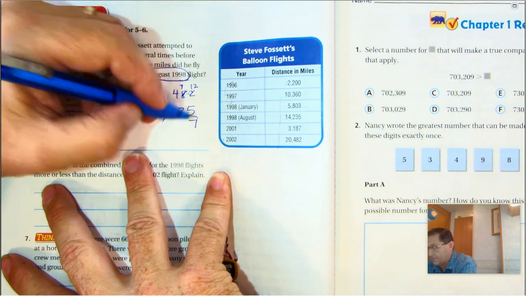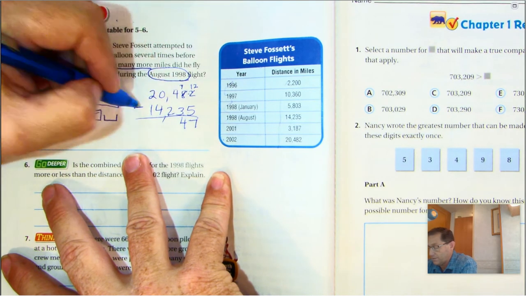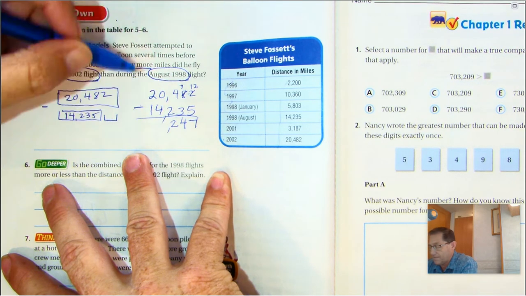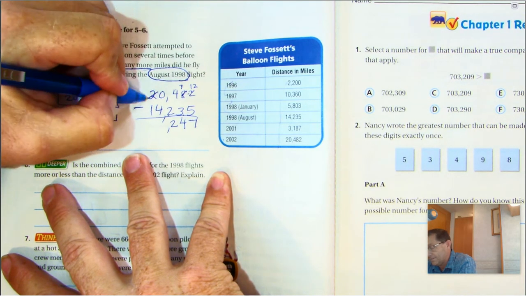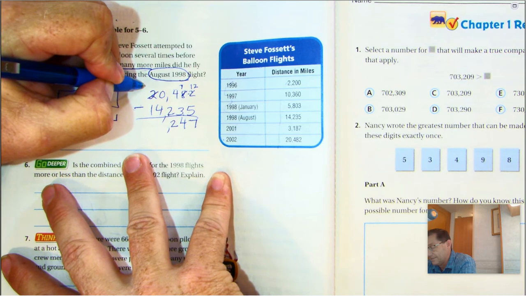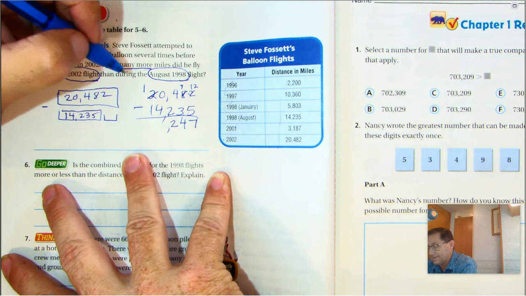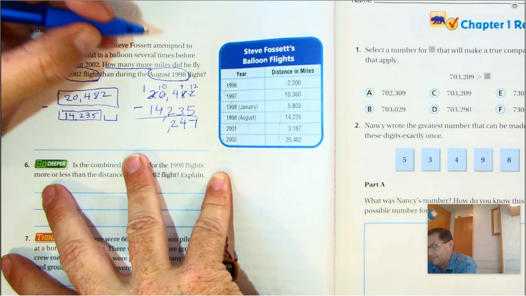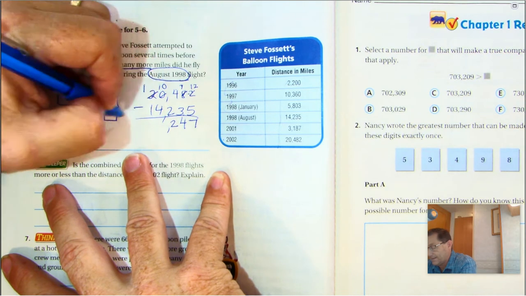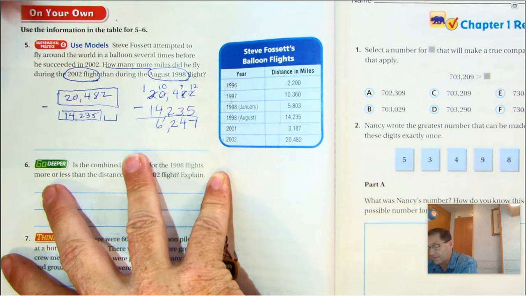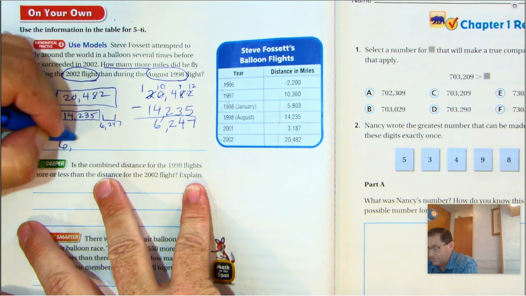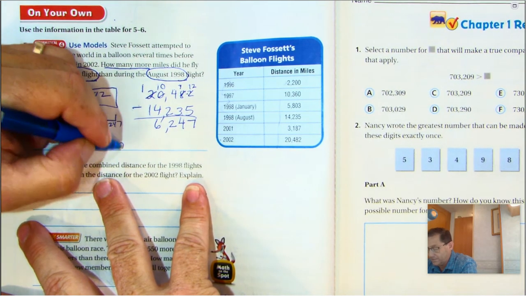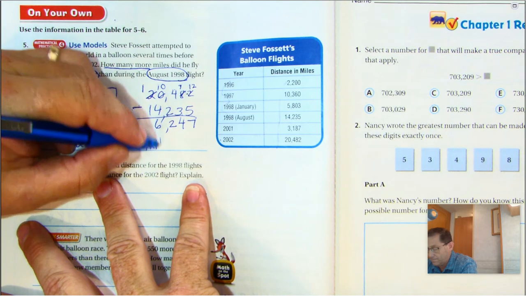7 tens take away 3 tens is 4 tens. 400 take away 200 is 200. I can't take 4,000 from 0 thousands, so I'll rename the 2 ten-thousands as 1 ten-thousand and 10 thousands. 10 take away 4 is 6, so 6,247,000 more miles.